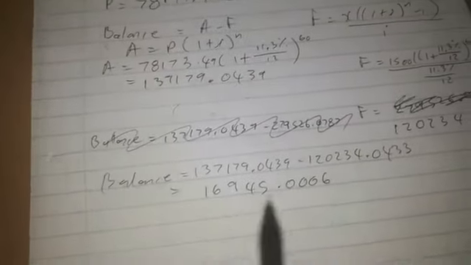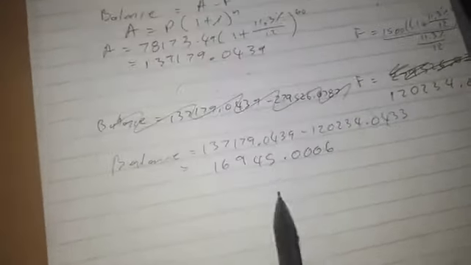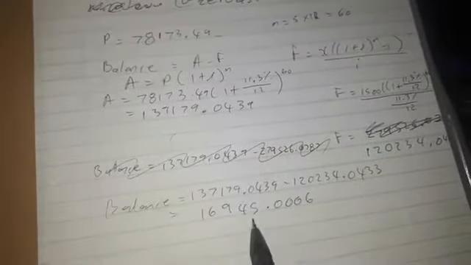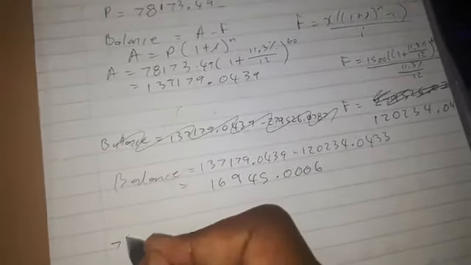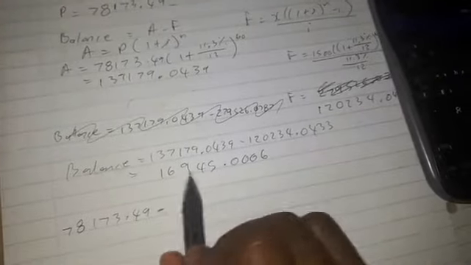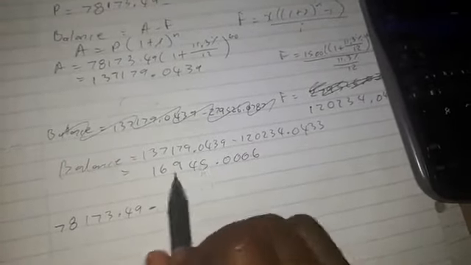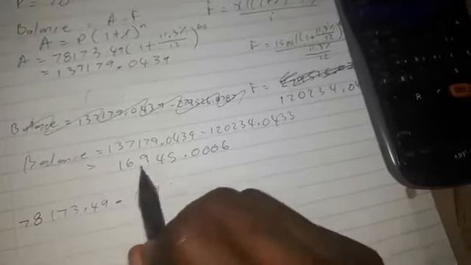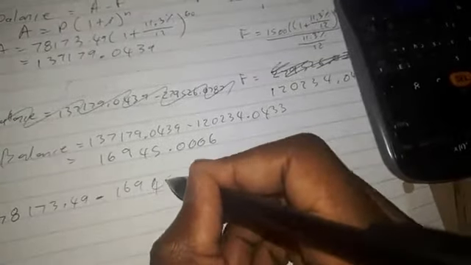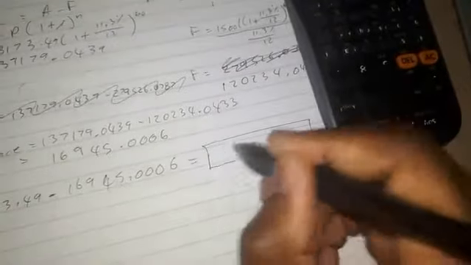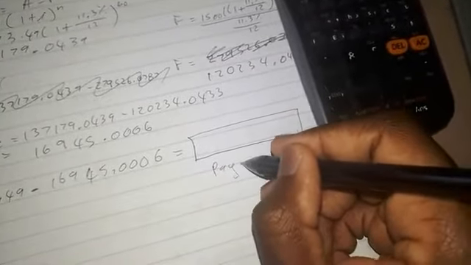Now, if you think logically, this is the balance on the loan. Meaning, if he owed this and this is his balance, look at this: 78,173.49, this is what he loaned out. This is his balance. So let's check how much he has paid off. We're saying what he took out a loan for, minus what is left to pay, is going to give us how much he has paid already.